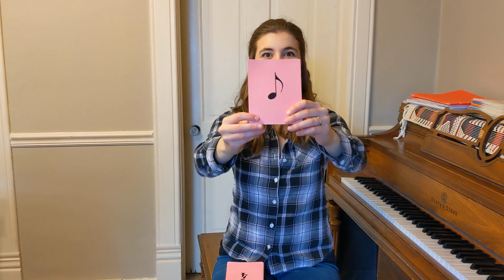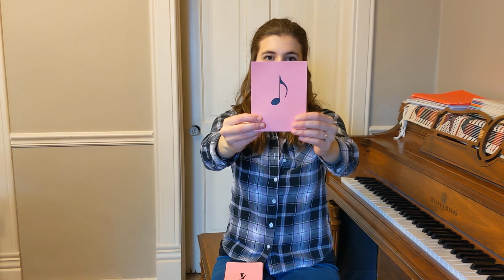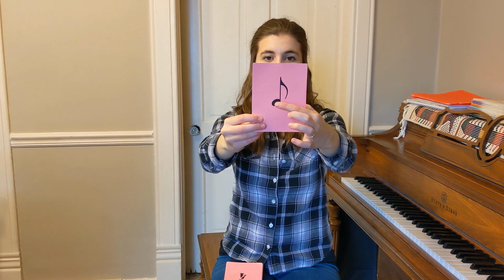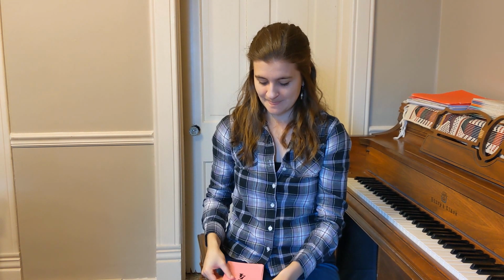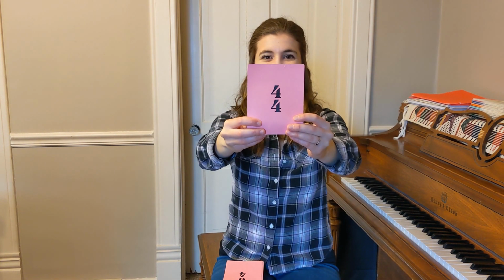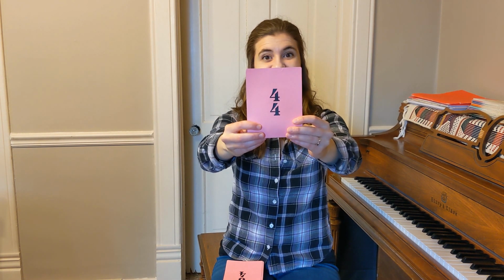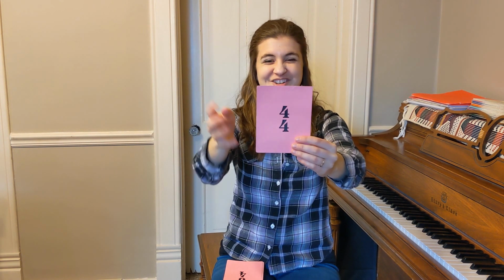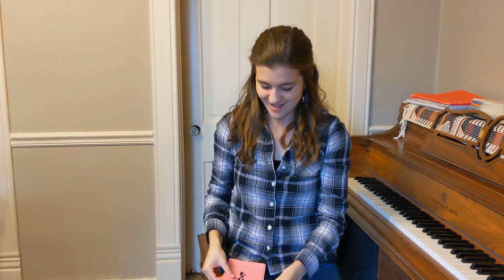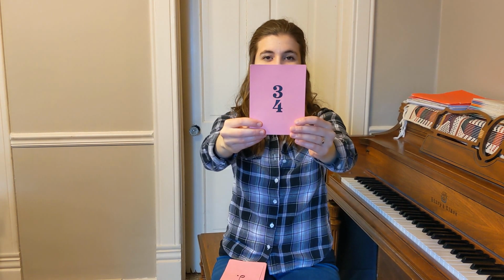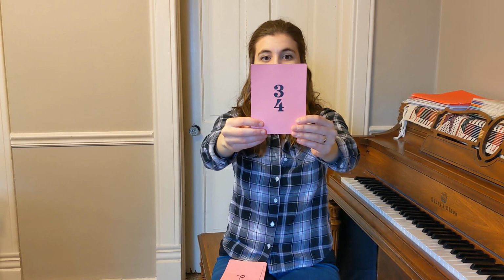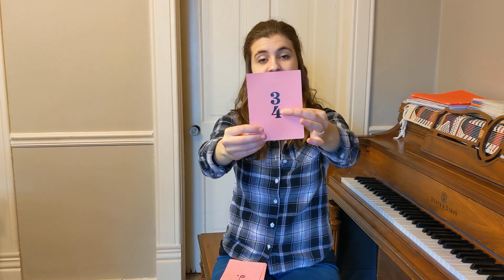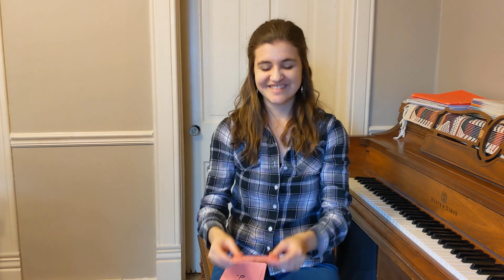Ready? What is this? Remember, it has a little flag. And it's a note. This is T, half a beat. All right. It's not a note. It's not a rest. What is it? This is a time signature, 4/4, 4 beats per measure. And another one. This is a time signature, 3/4, 3 beats per measure.